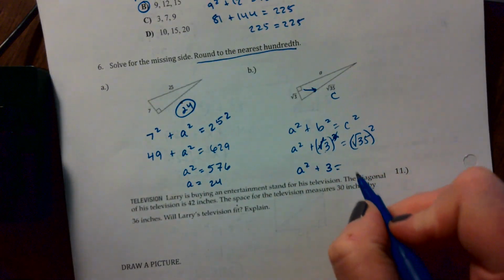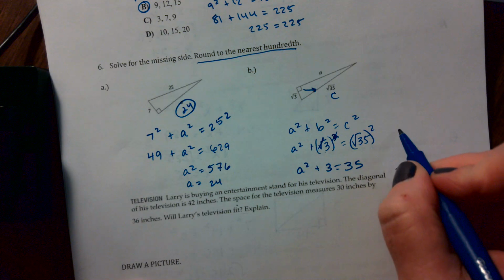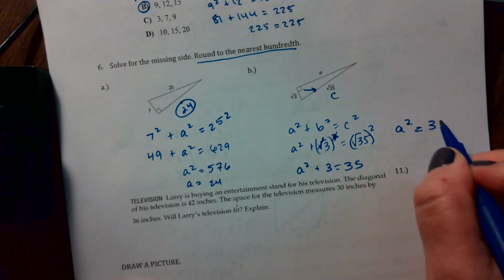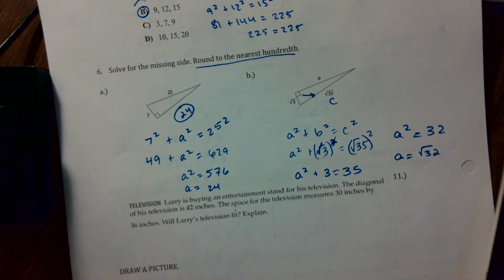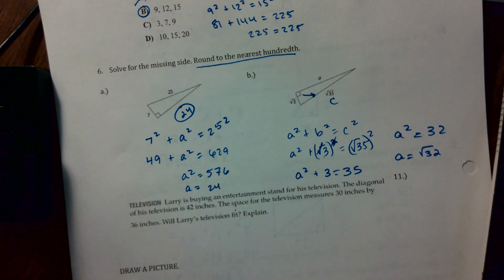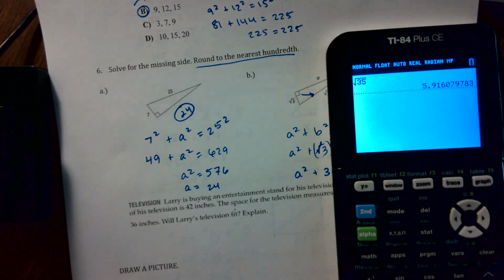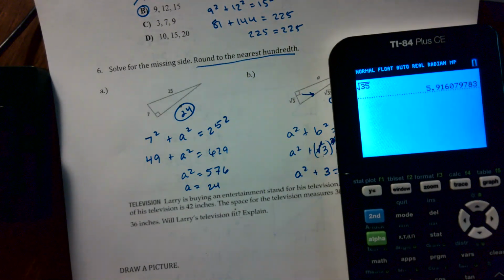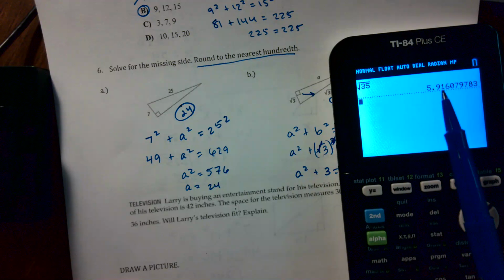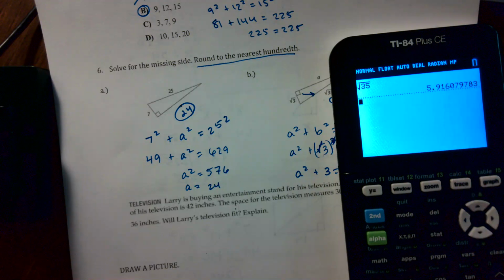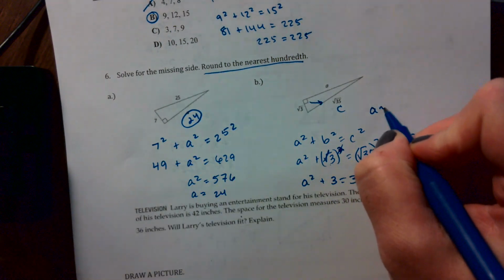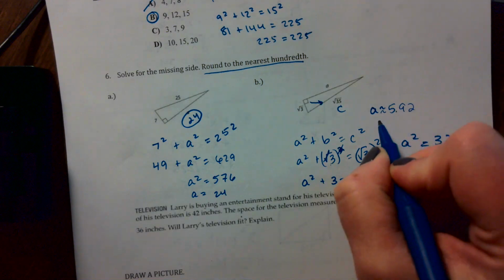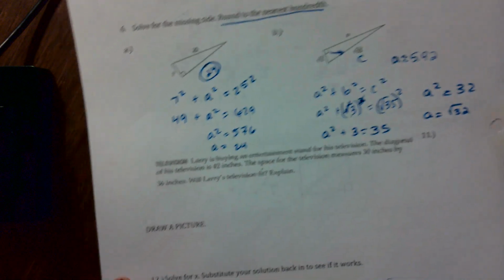And it's going to do the same thing to the 35. So A squared, when you subtract a 3, is going to be 32. A equals the square root of 32. But it wants you to find it to the nearest hundredth, so second square root of 32. Okay, so nearest hundredth would be here, tens, hundredths, thousands. So 6 is greater than 5, so we're going to make it 5.92. And the squiggly line means an approximation, okay?